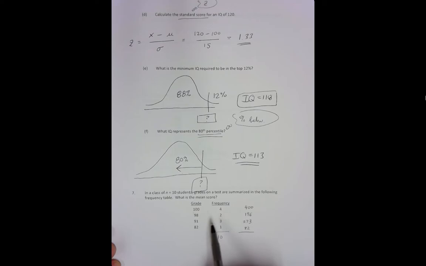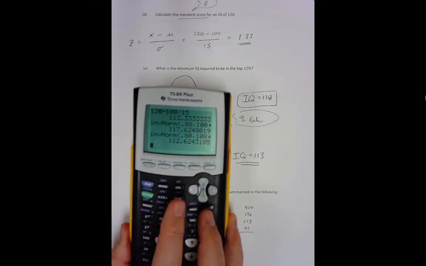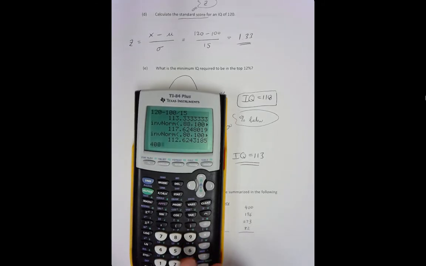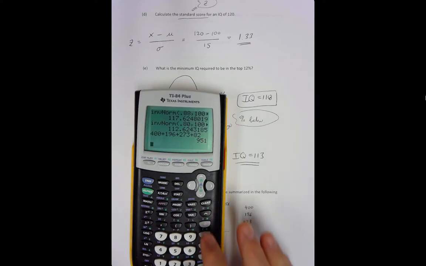If I have 4 grades of 100, those scores had to add up to 400. If I have 2 98s, then those scores had to be 196. So I can find the sum of all these scores just by adding these numbers, and I get 951 as the total score.